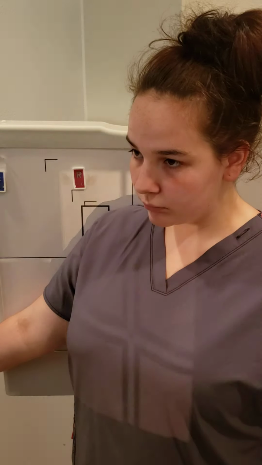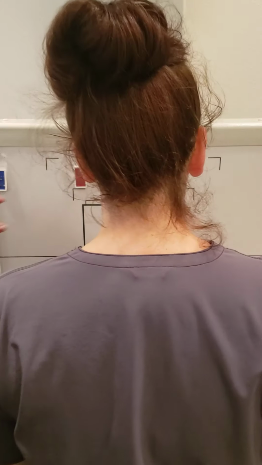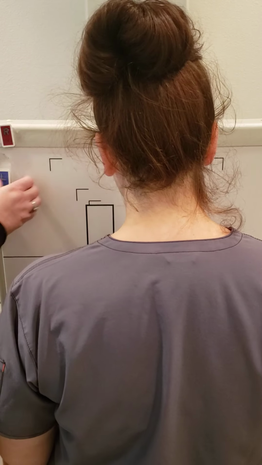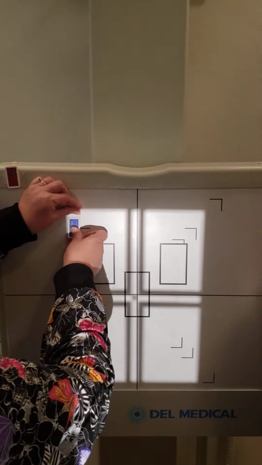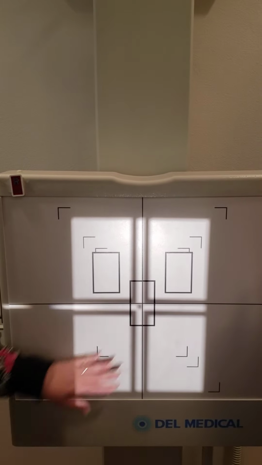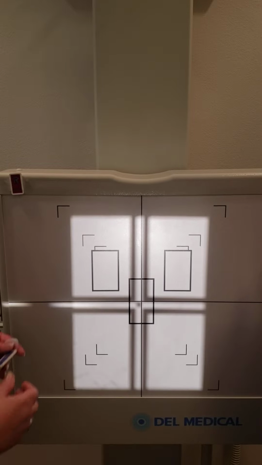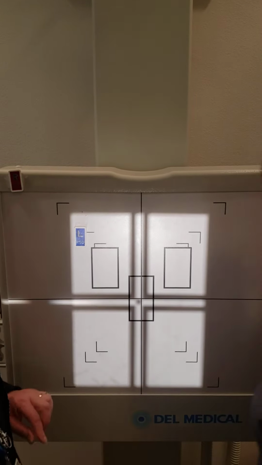And let's go ahead and turn you to face the board. I'm going to go ahead and this time show you her left ribs. So go ahead and step to your right. We'll use the same collimation. This time we'll get you to go ahead and stand so you're facing the board.